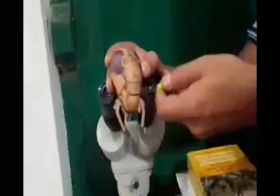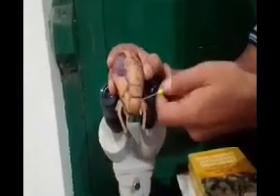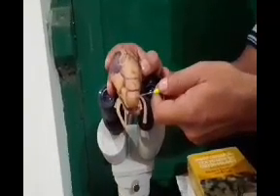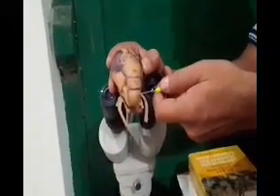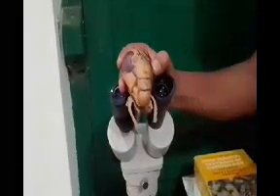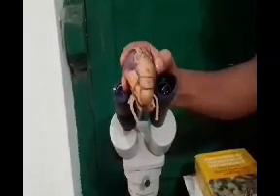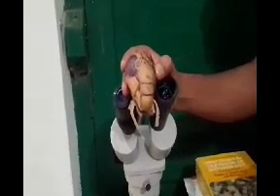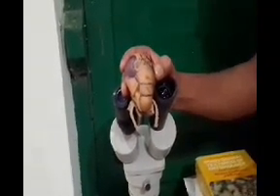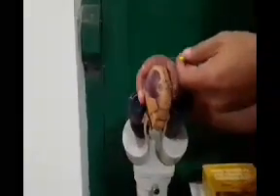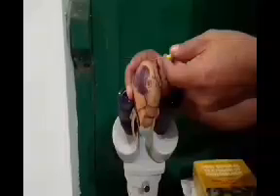Now, at the bottommost portion of this insect head, this sclerite which you are seeing over here is known as labrum. So labrum also acts as an upper lip of the insect. So I'm just repeating once again. This is vertex.